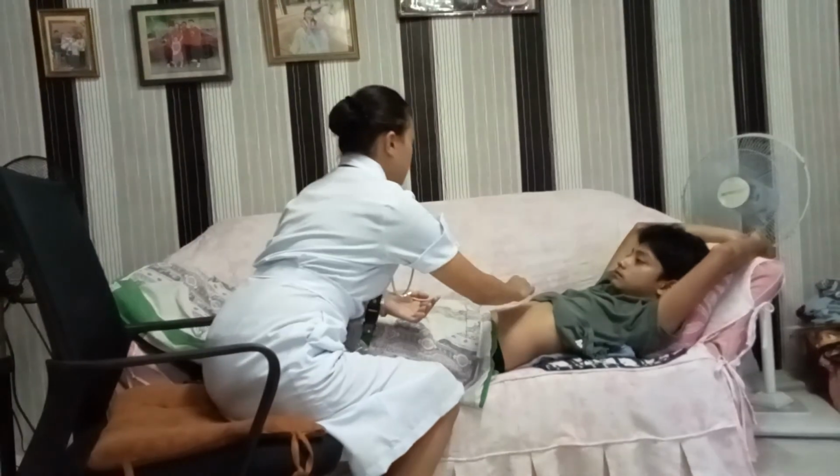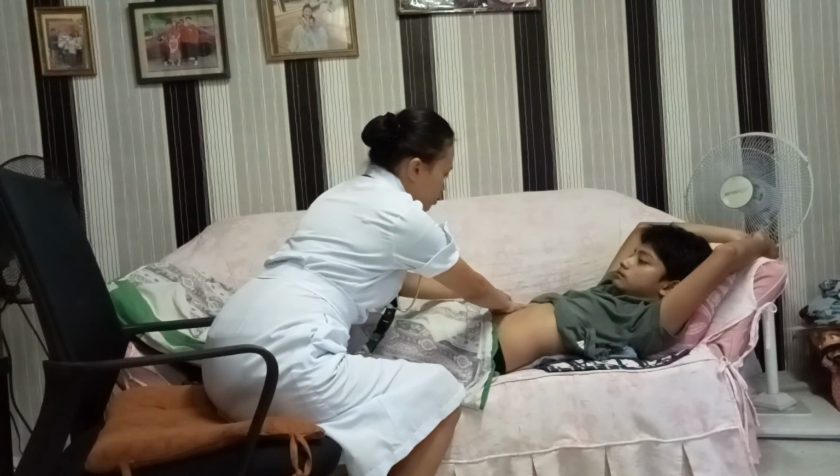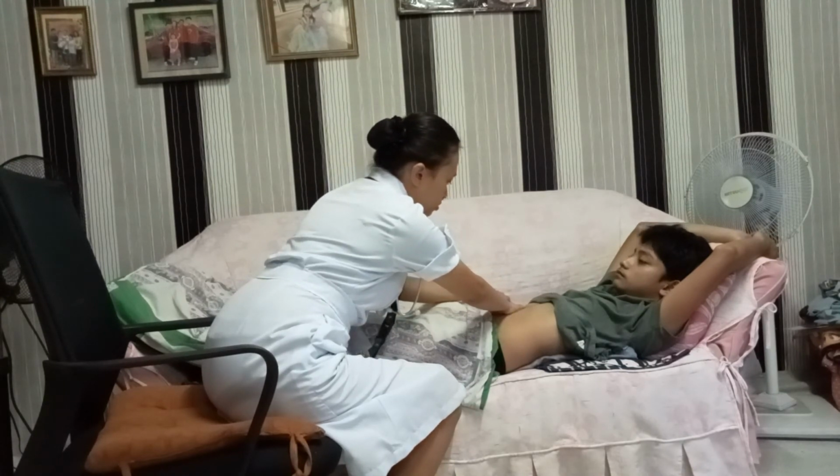While doing the light and deep palpation, the abdomen of the patient is soft, non-tender, and with no organomegaly or masses. Next, I will palpate the kidney on each side of the abdomen using bimanual palpation. There are no signs of any enlarged kidneys or tenderness. Next, I will palpate the liver on the right part of the body.